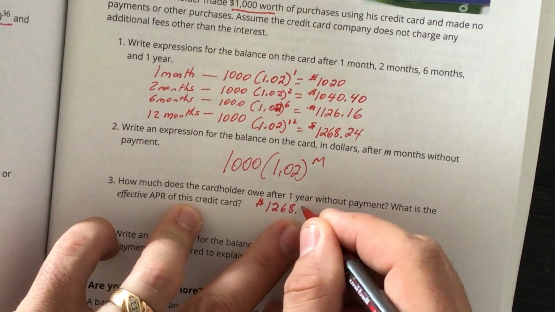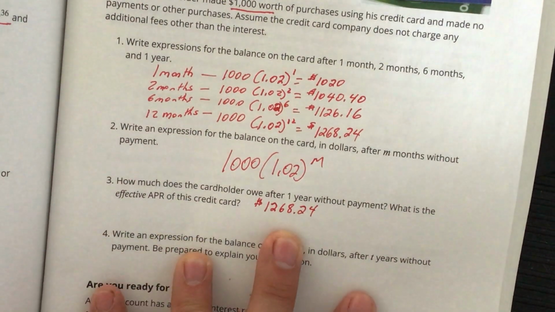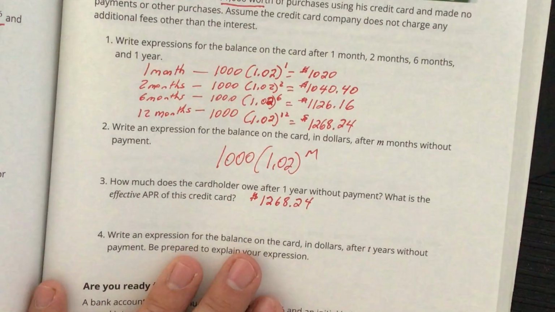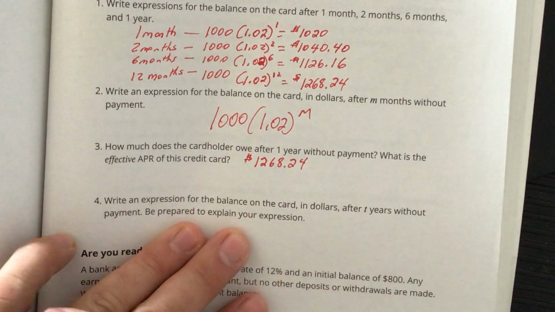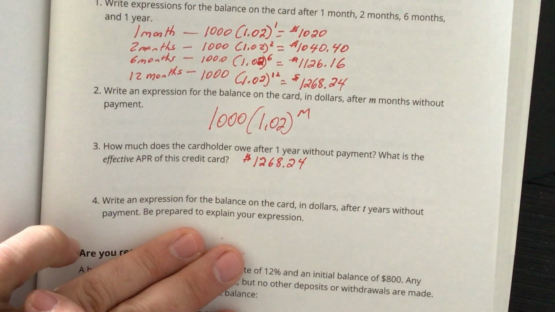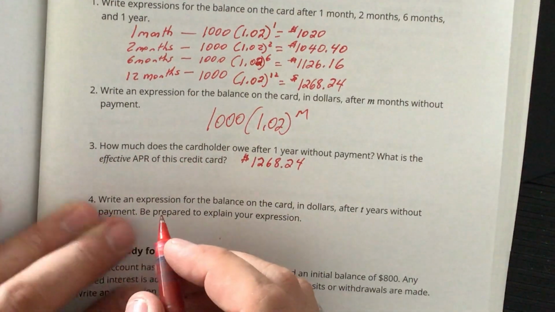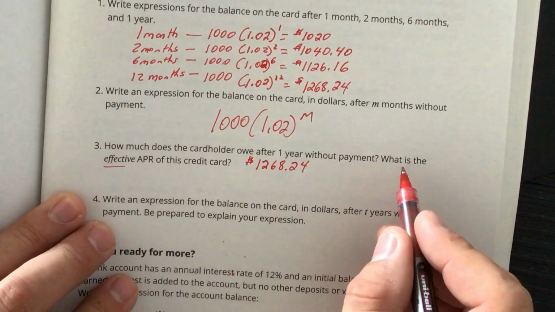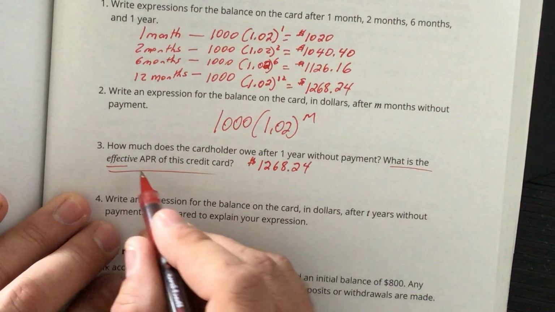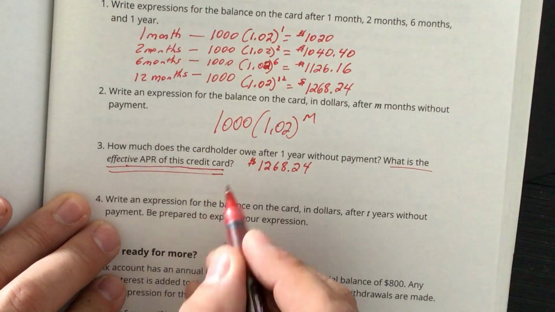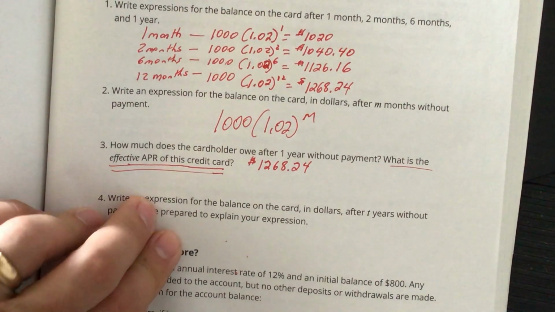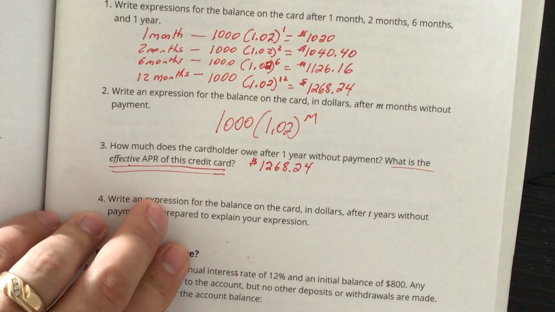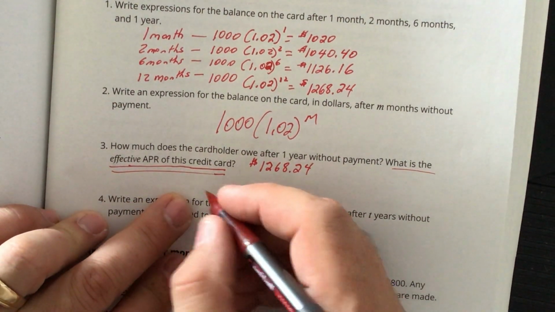Yeah, plus your $1,000. So you're going to have to pay again $1,268.24. What is the effective rate? So what am I actually paying? Now you're paying interest on interest, so it's actually going to be more than their 24% that they are falsely advertising to you.